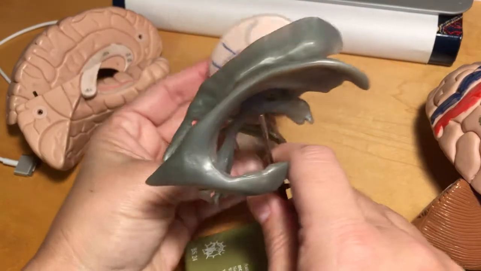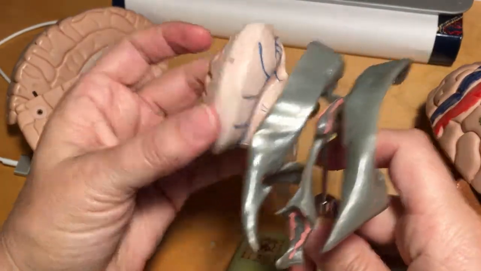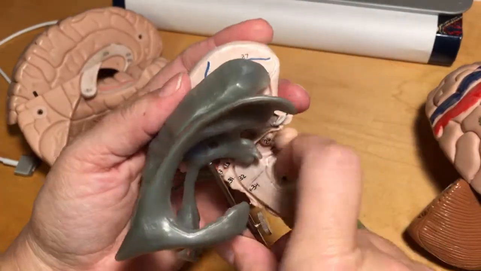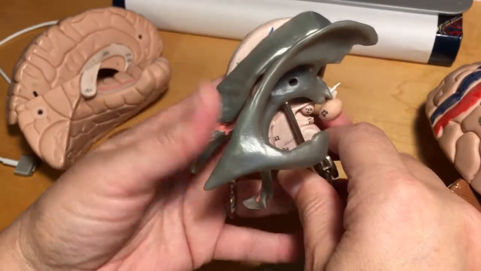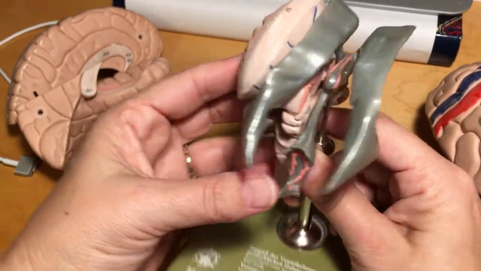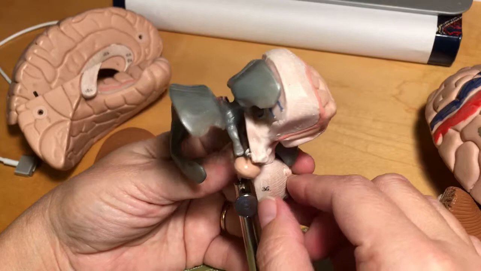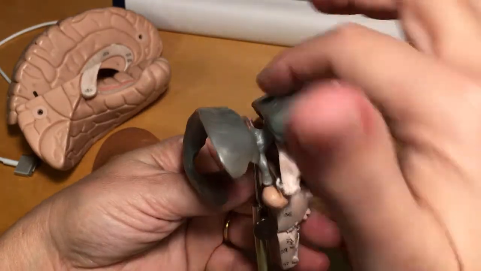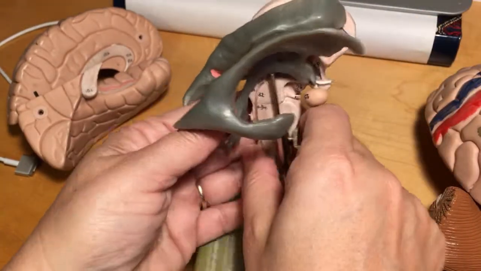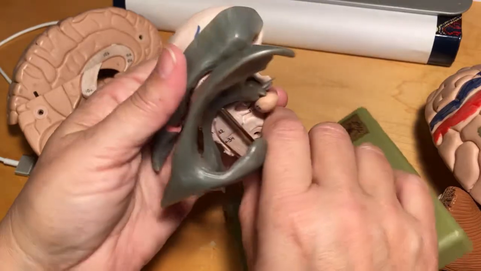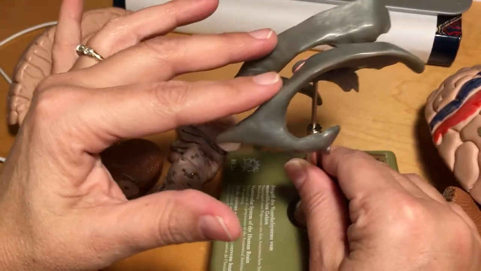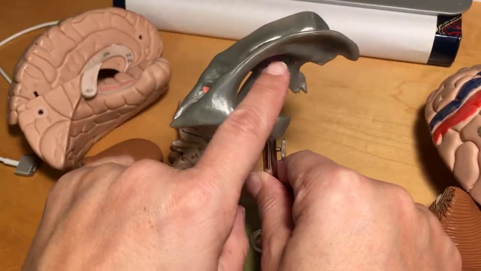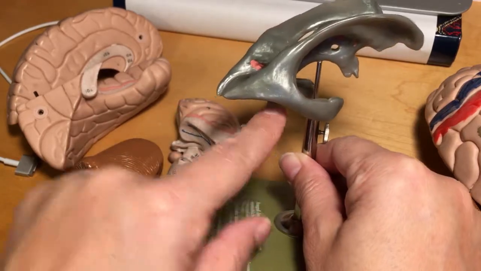If I were to take it out and put these two together, you can see that that open space in the brain for the ventricles fits in perfectly with our little bird face. The lateral ventricles are here, the third ventricle is in here, and the fourth ventricle is down there.